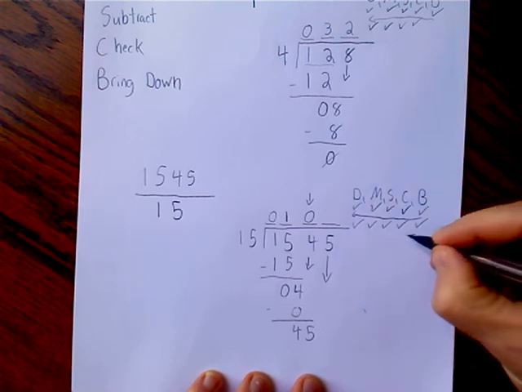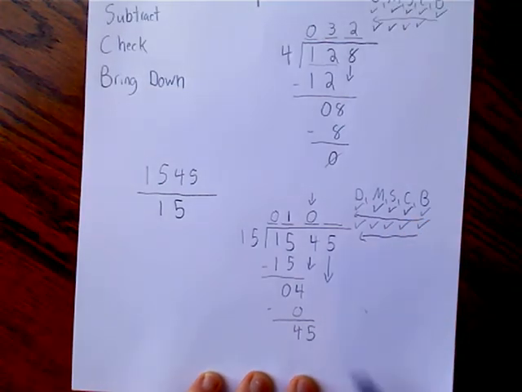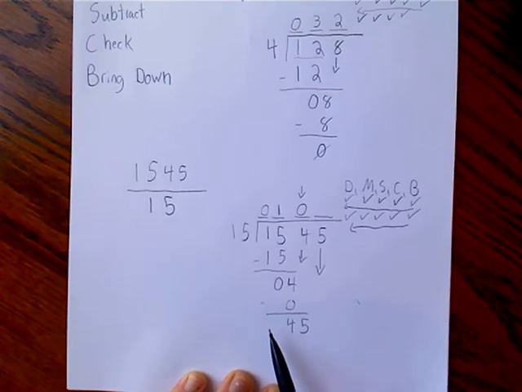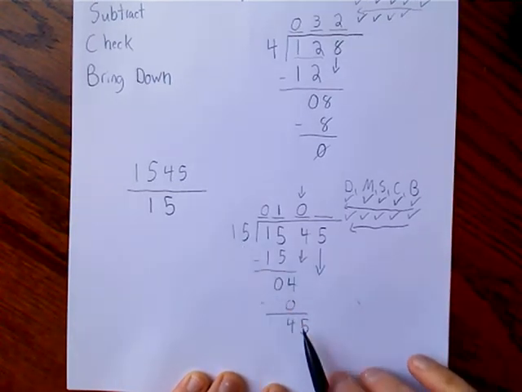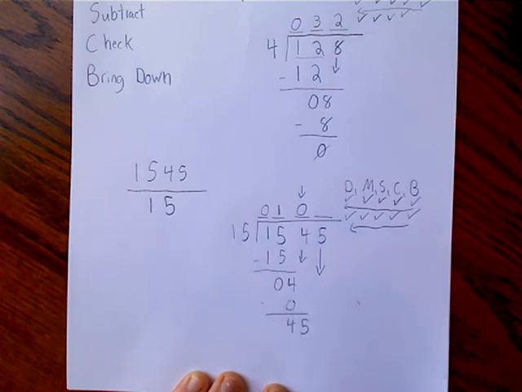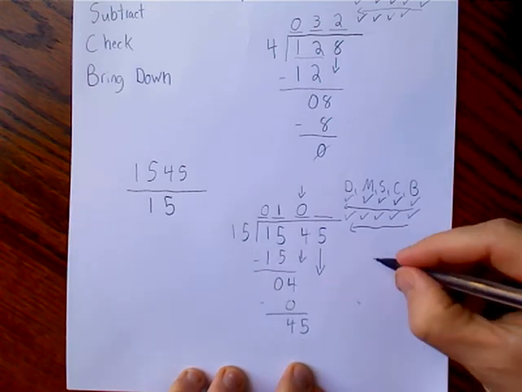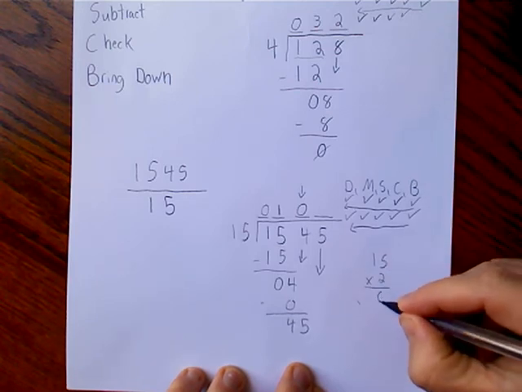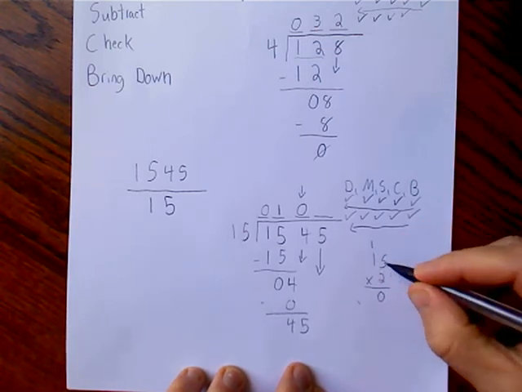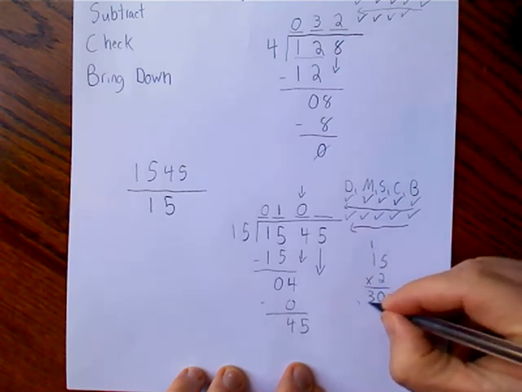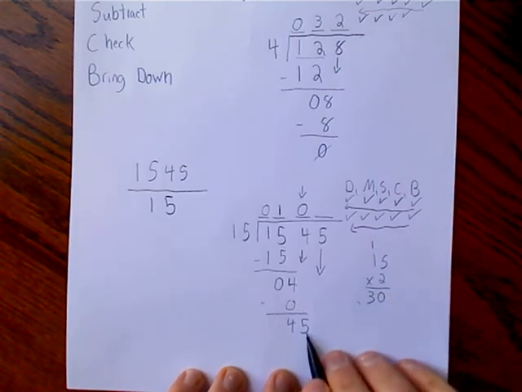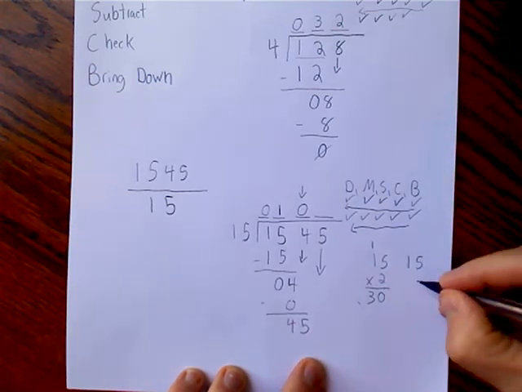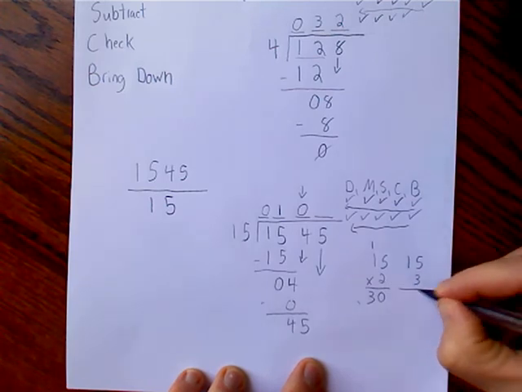We brought down, now we're going to start over again. And here's where it gets a little tricky because this 15 isn't one of our normal multiples that we know. So we got to do some guess and check and see how many times 15 goes into 45. Well, I know that 15 times 2, 2 times 5 is 10, carry the 1, 2 times 1 is 2, plus 1 is 3, is 30. So I'm really close to 45, so that tells me that I just need to bump this up from a 2 to a 3 rather.